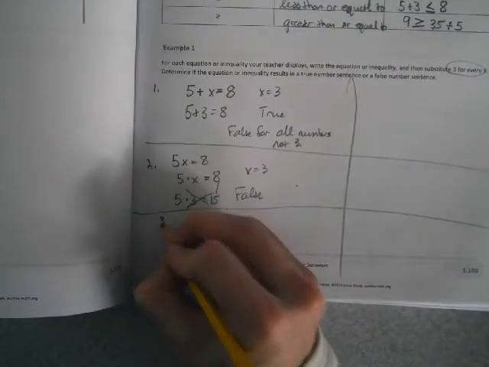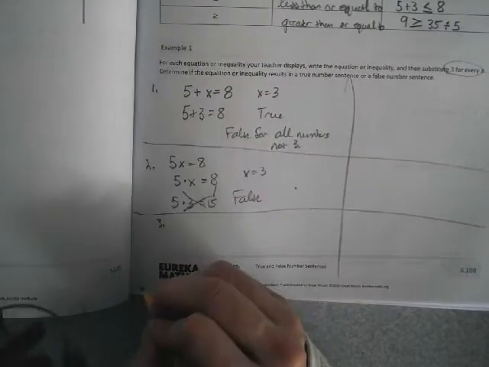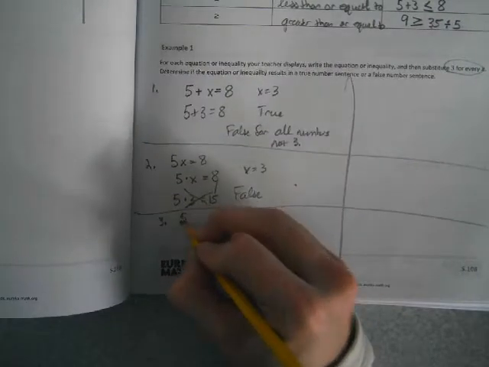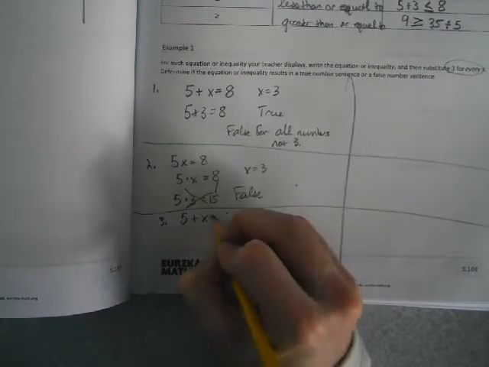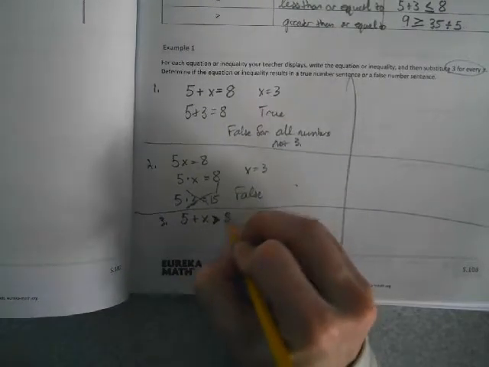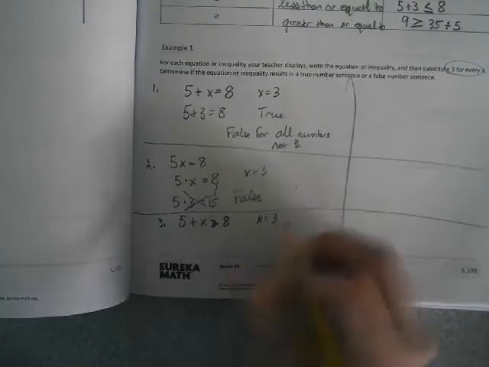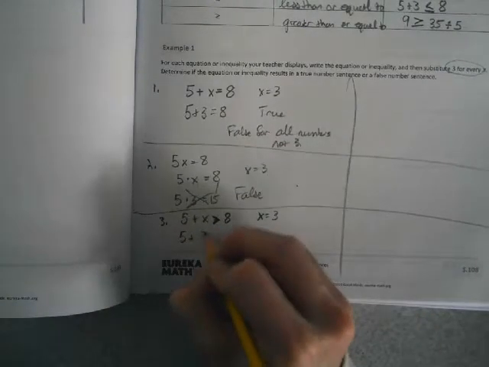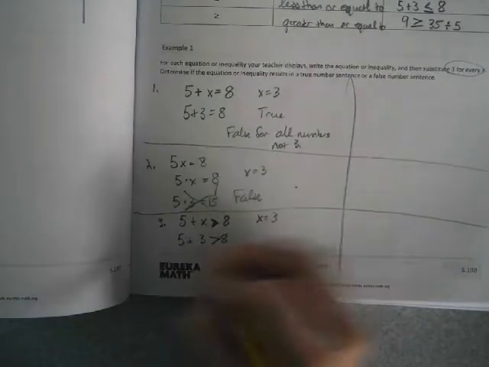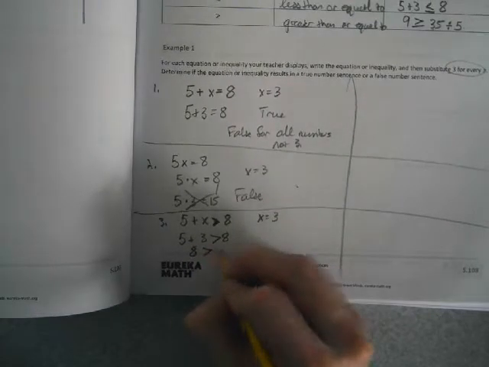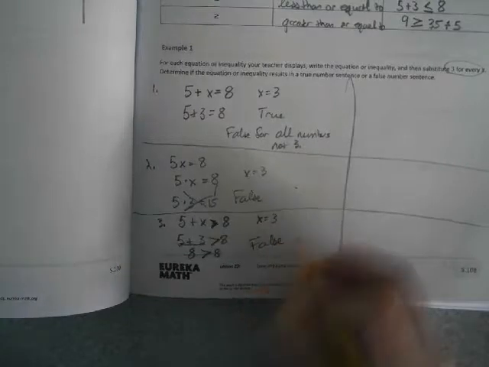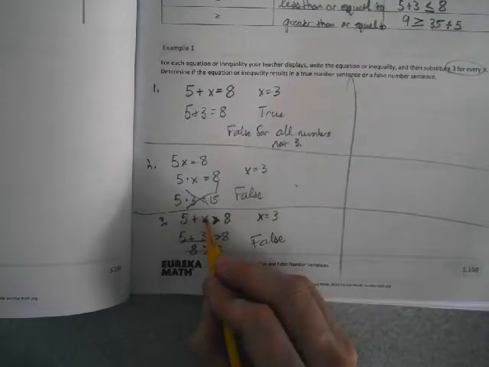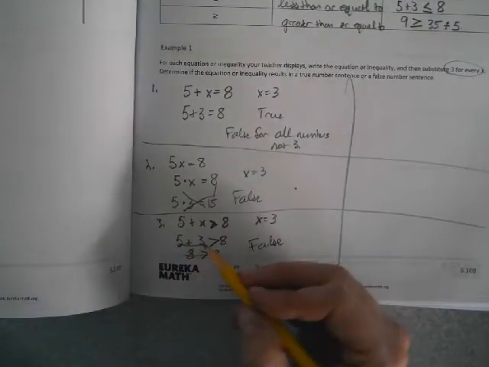So number 3, my third example, is going to be 5 plus x is greater than 8. For x equals 3, we plug it in. We take 5 plus 3, and they're saying that's greater than 8. I'm going to solve that. It's 8 is greater than 8, which is false. Now, if x was equal to 4, it would be true, because 5 plus 4 is 9, which is greater than 8.